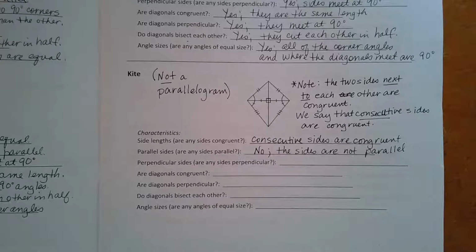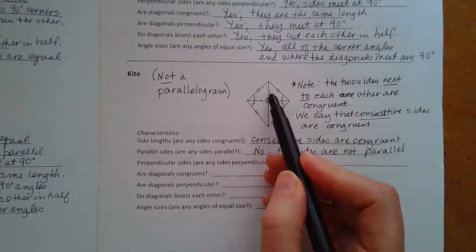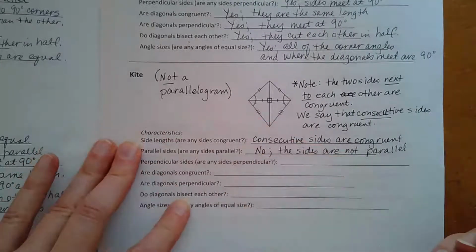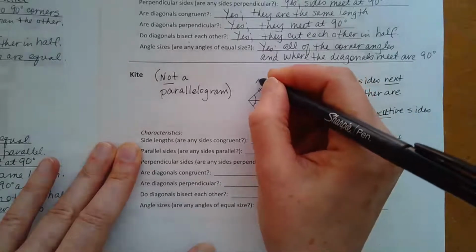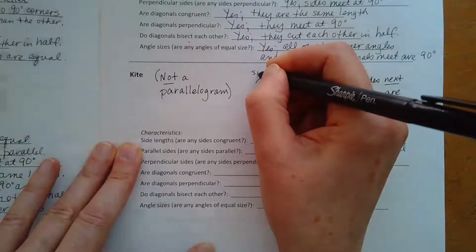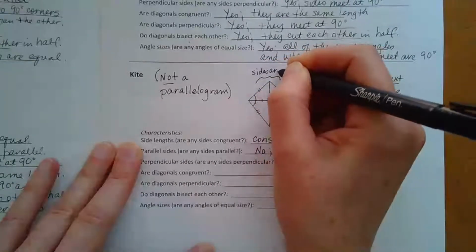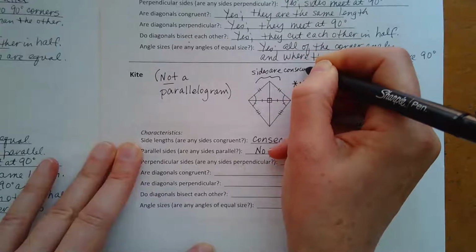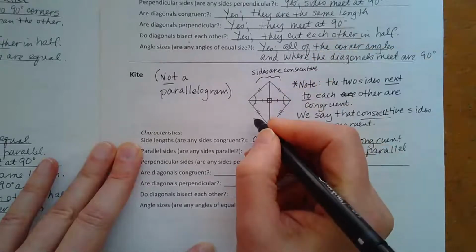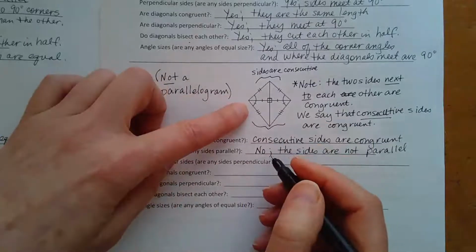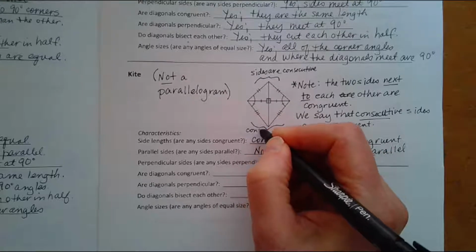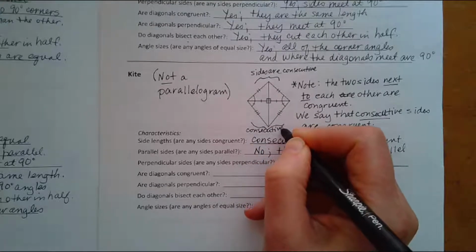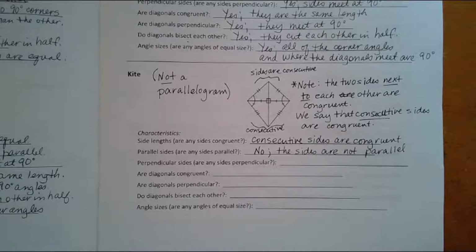Oh, yeah, Cynthia, question? Okay, consecutive means right beside one another. So the sides next to each other. So these two sides are consecutive. Okay, and these two sides are consecutive. I know these two are consecutive as well, but I'm saying that they're consecutive in pairs, consecutive sides. Okay, right next to each other.